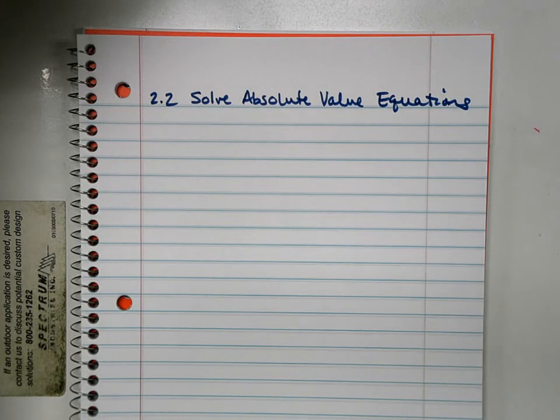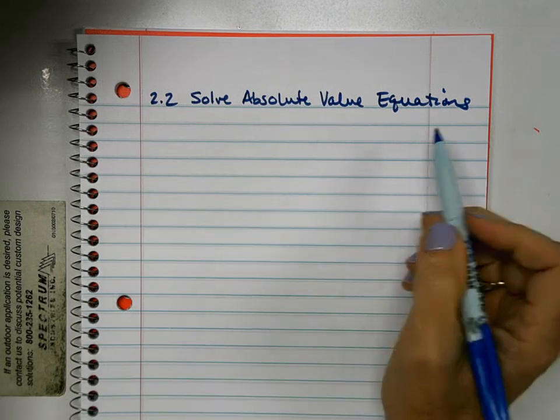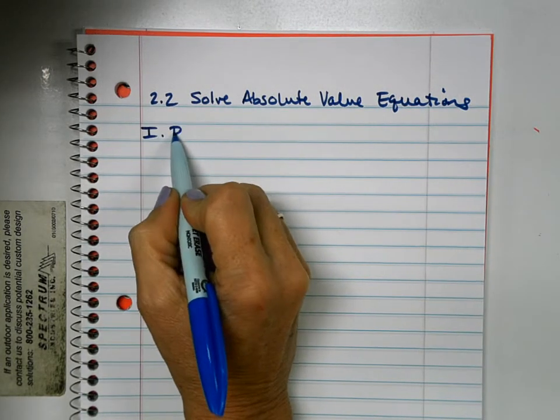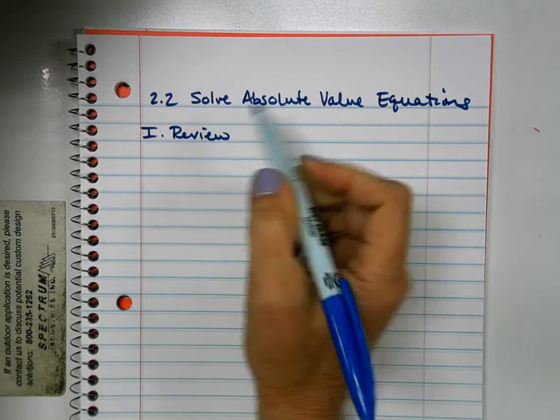So this is 2.2. What we're going to do today, ladies and gentlemen, is solve. Today's focus is absolute values. We're going to solve absolute value equations, okay? And then in the next set of notes, we're going to change it to an inequality and see what that affects. Before we get to solving this, I just want to make sure we're good on how to solve equations and following order of operations.